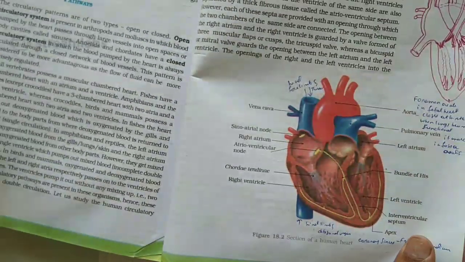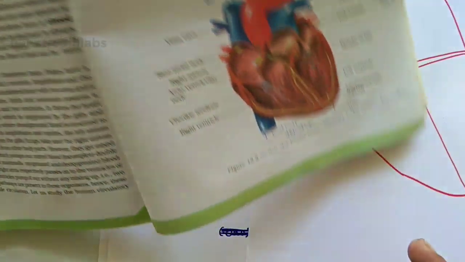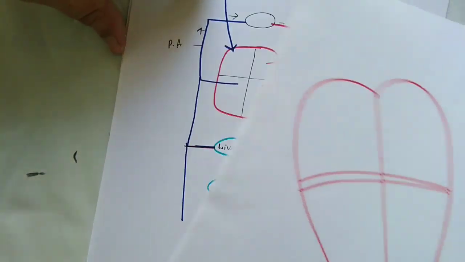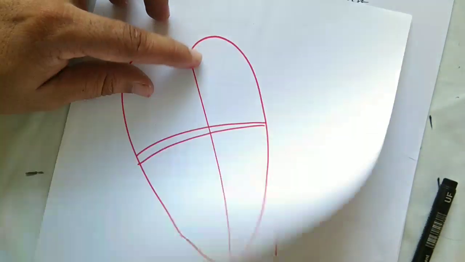And regarding the heart structure, I will not discuss much about that, friends. Heart structure, you know that regarding heart structure more. Quickly, we will go for some of the aspects. Fast, we'll finish that.